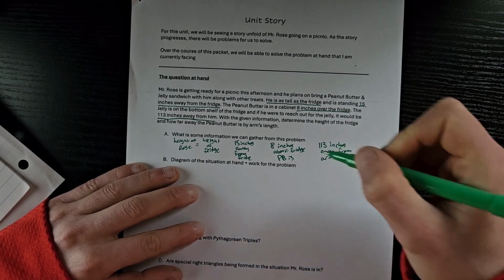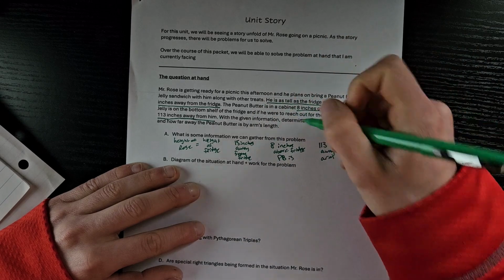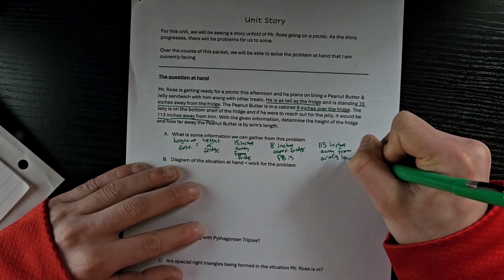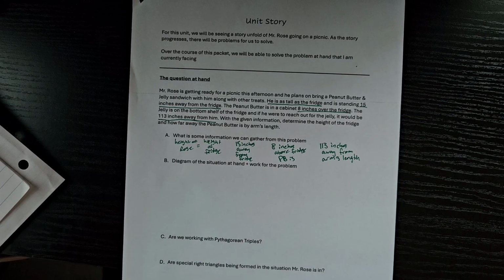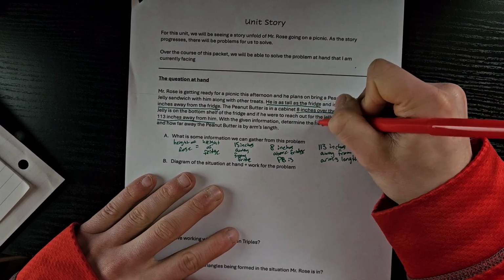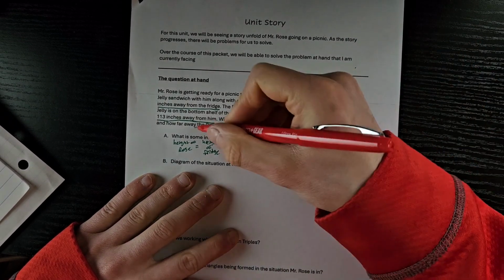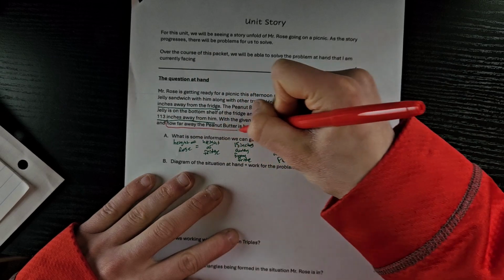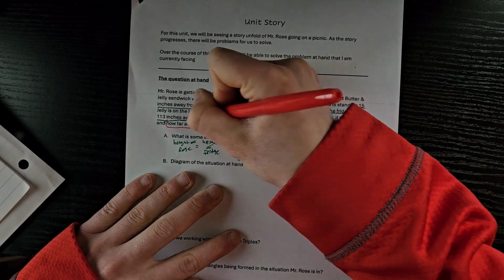And in specific, from arm's length. Our goal is to find the height of the fridge and how far away the peanut butter is from arm's length.